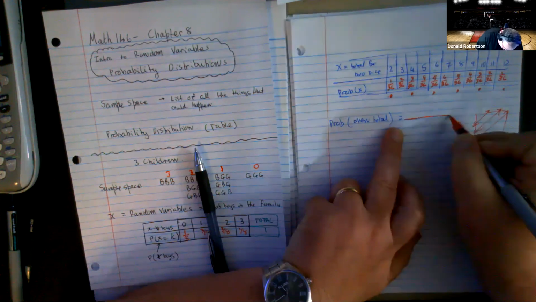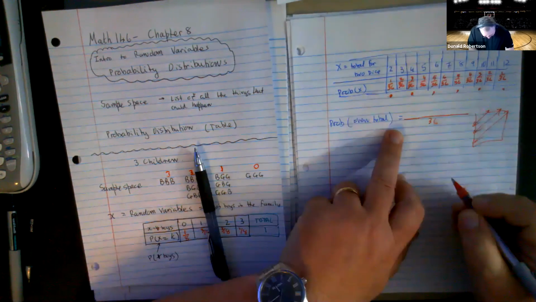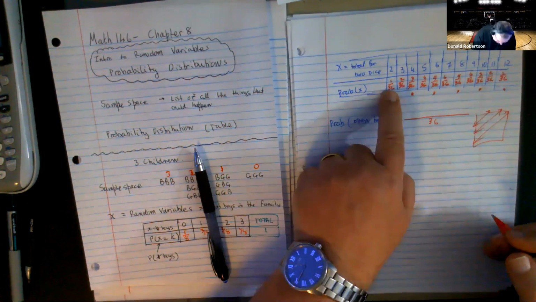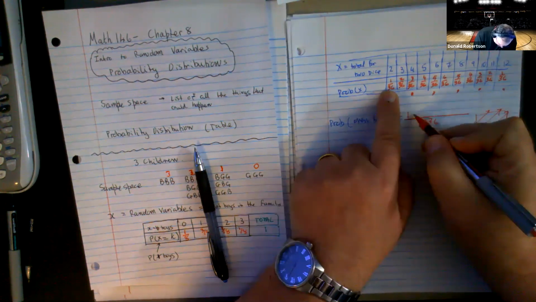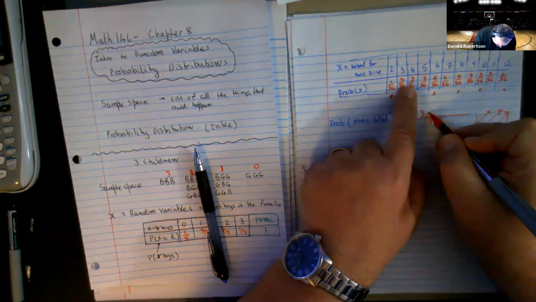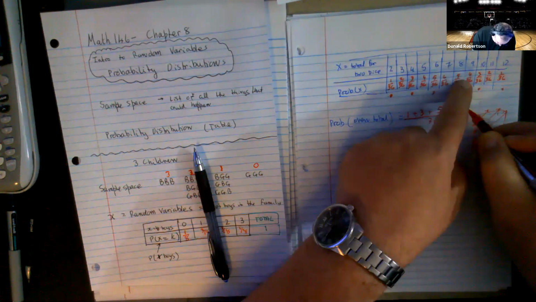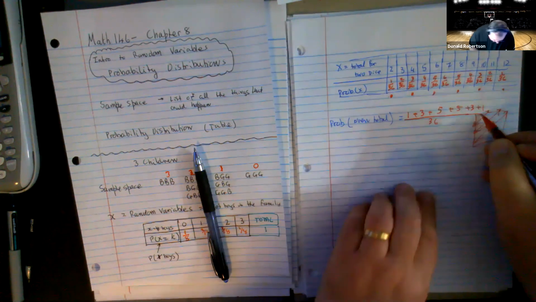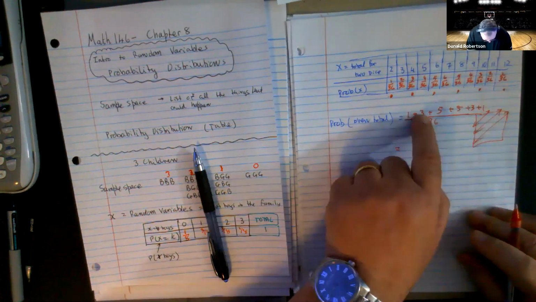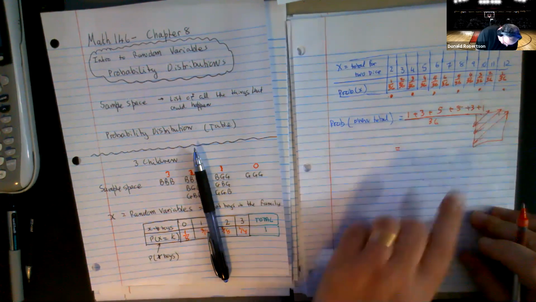So I don't have to keep writing lots of 36s, can I just share a 36 and just add the top? So that happens 1 way, that happens 3 ways, that happens 5 ways, that happens 5 ways, that happens 3 ways, and that happens 1 way. So let's see what that adds up to. 4, 9, 9 and 9.